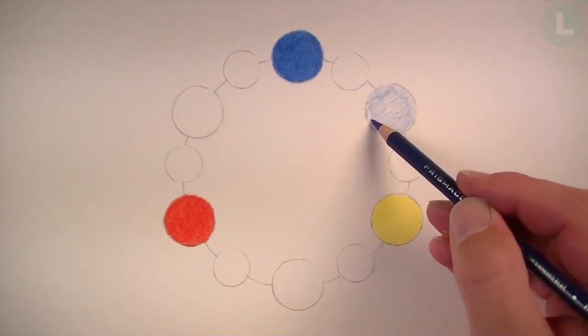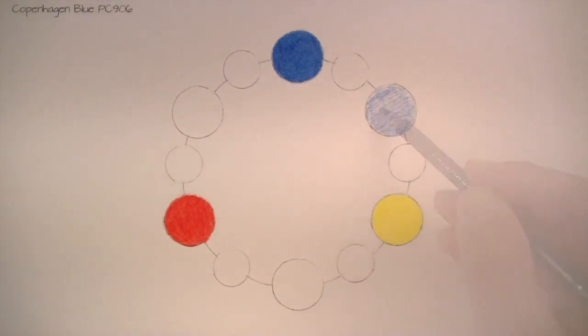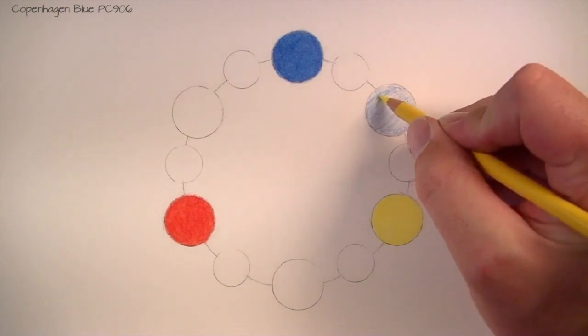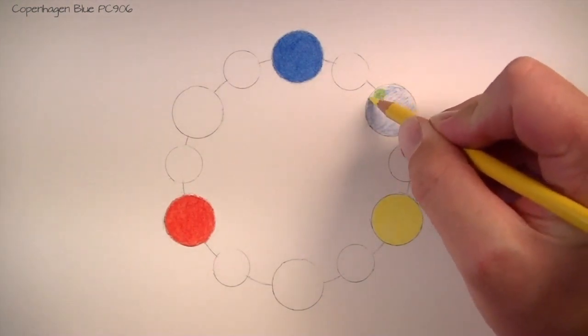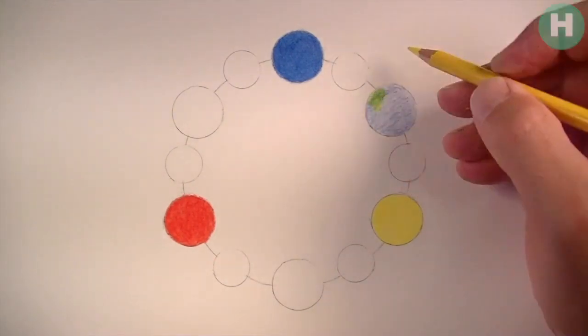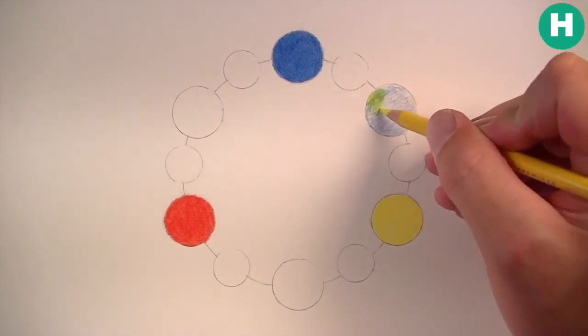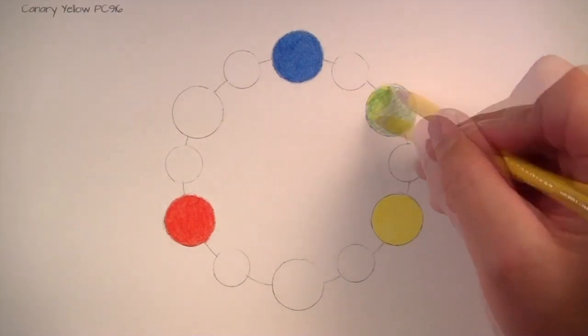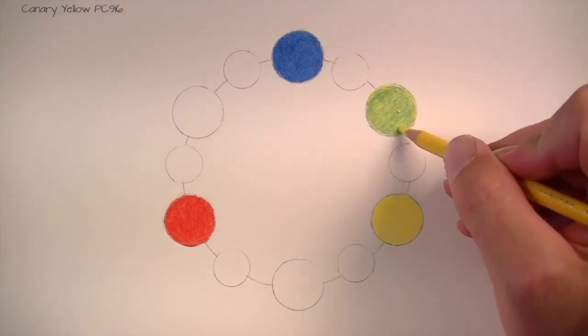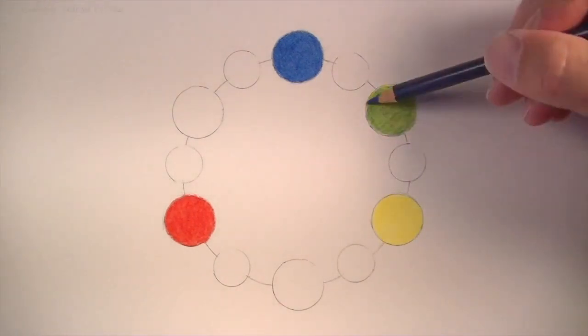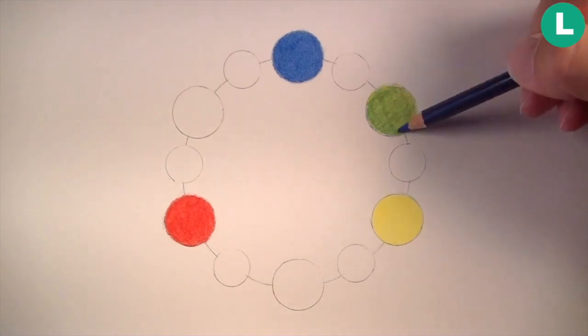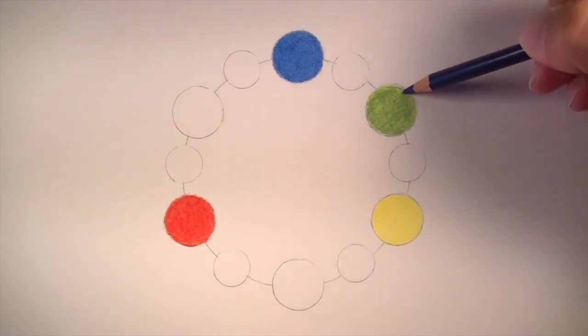First, we'll use the blue and put a light application. We'll follow that with a heavy application of the yellow. As the wax from the yellow pencil moves the blue around, the colors will mix to create green. You may find that you need to adjust the color of the green by adding more blue or yellow.